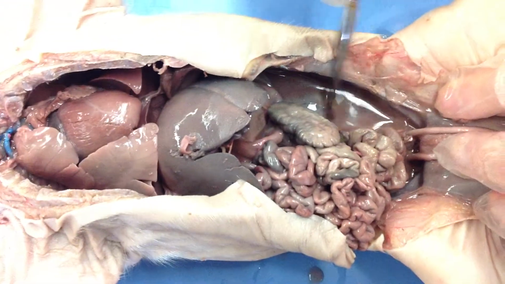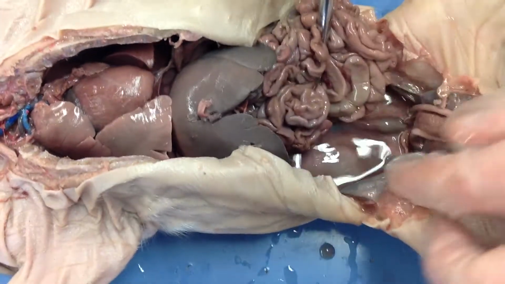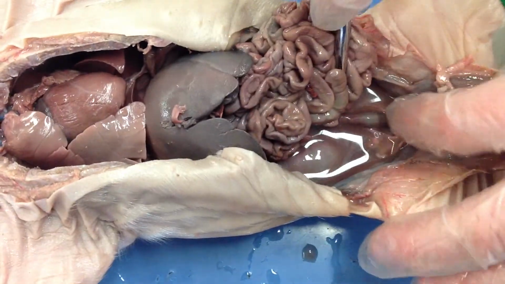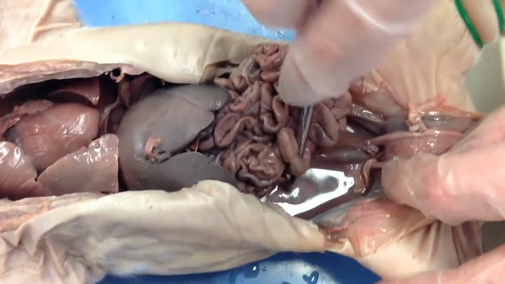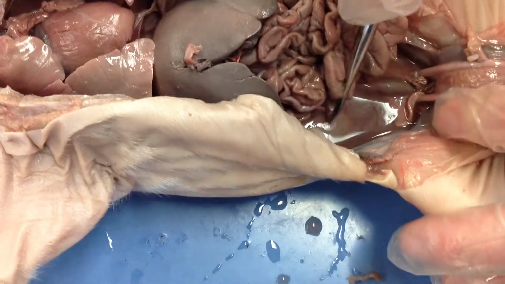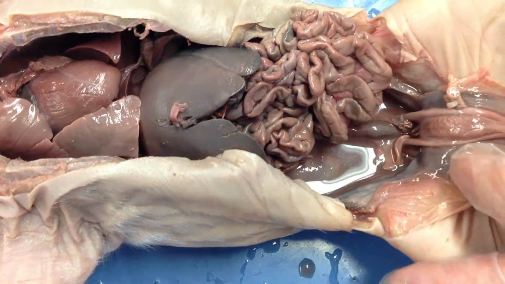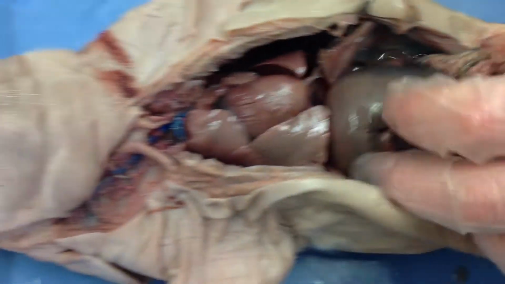Okay, and you have to try to trace, we would have to take some of this fluid out, but there should be a tube called the ureter going from the kidney to the urinary bladder.